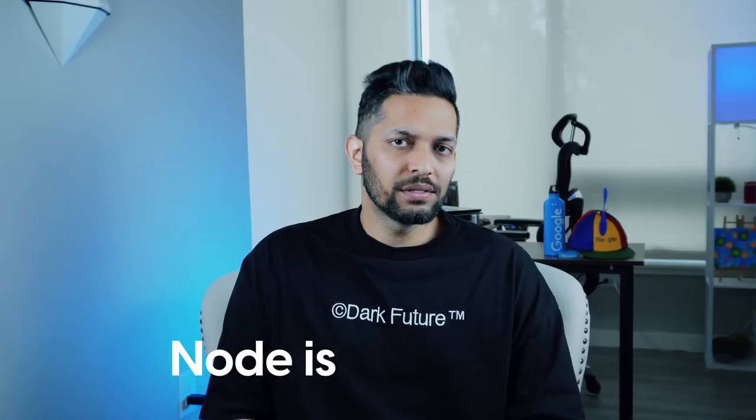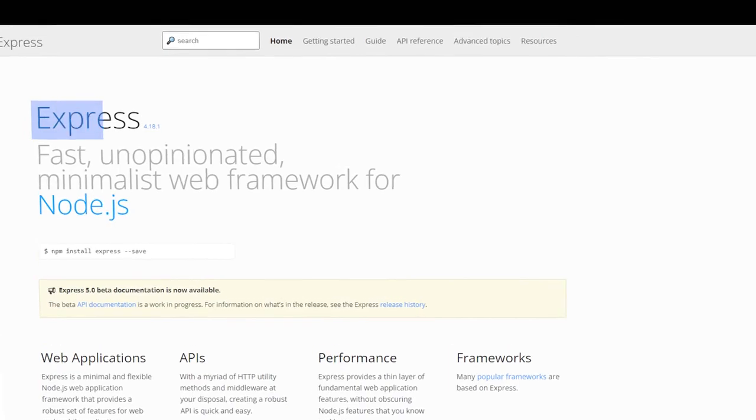But what exactly is Node? Before Node, you could run JavaScript only in the browser. Node is just a way to run JavaScript on the server. The actual code or logic for what to do would still be written in JavaScript. Node will just run that code for you on the server. Just like in the front end, there are libraries that make it easier to write code for the backend. One of these popular libraries is called Express. We'll get into how to learn Express in a moment.